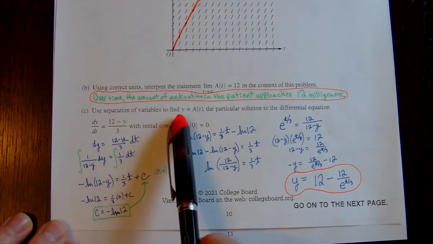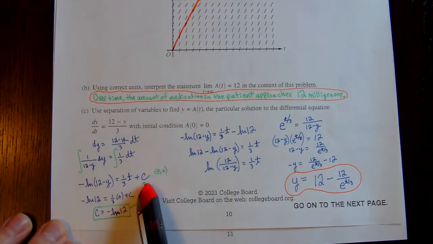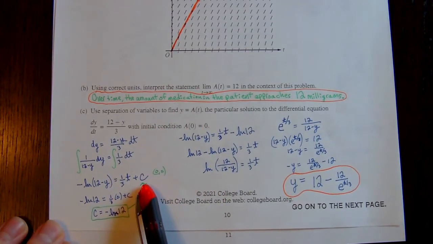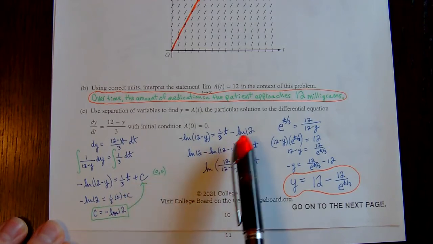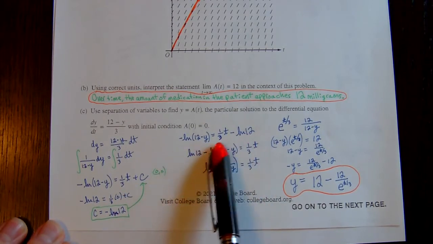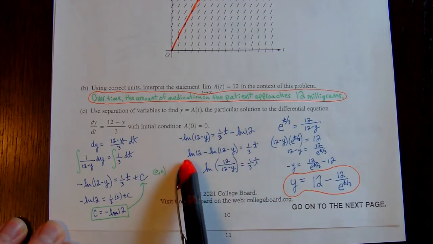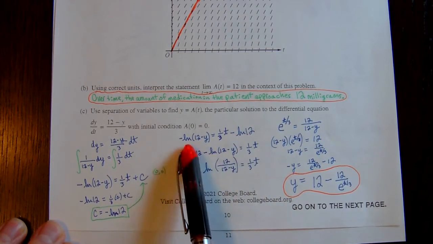And now it says y equals. So when you see that y equals, just like all the other problems we've done like this, you have to get the y by itself. So I plug in the constant of integration. Since I have ln's on both sides, I added that ln of 12 over here, and so I have my ln's now on both sides.